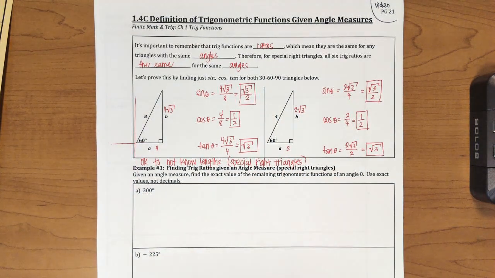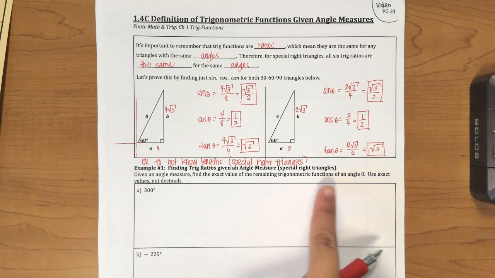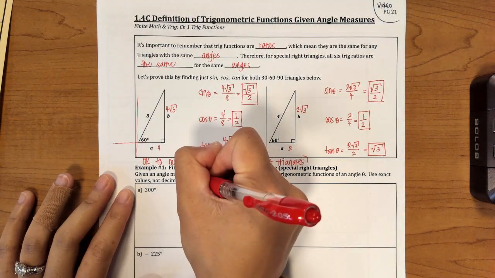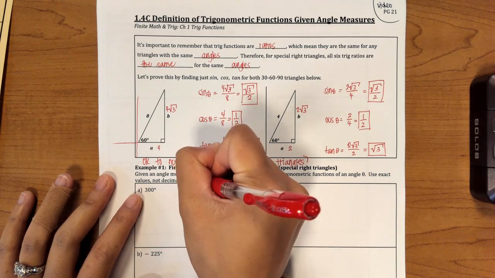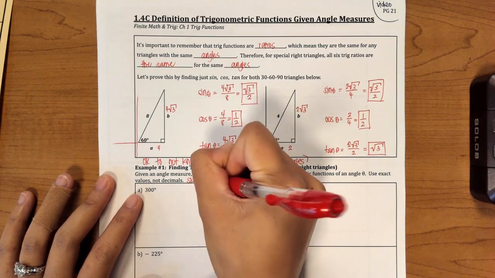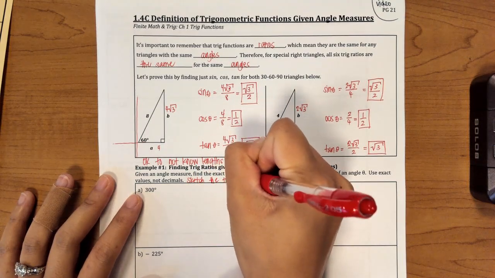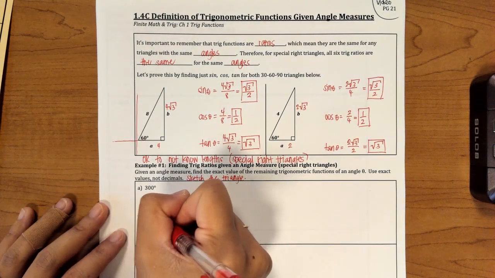So let's find trig ratios given an angle measure of a special right triangle. Given the angle measure, find the exact value of the remaining trig functions of angle theta. Use exact values, not decimals. And I'm going to add in here directions because it will be on your quiz. Sketch the triangle. Okay, so 300.